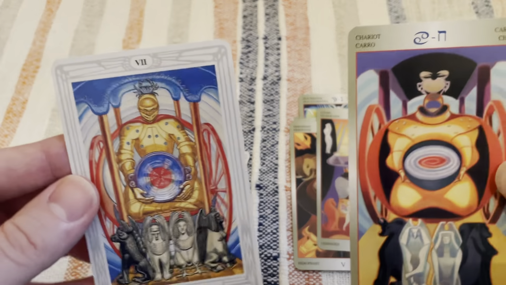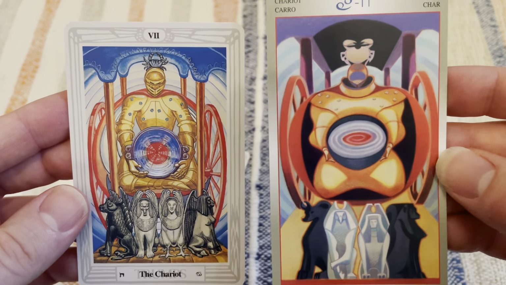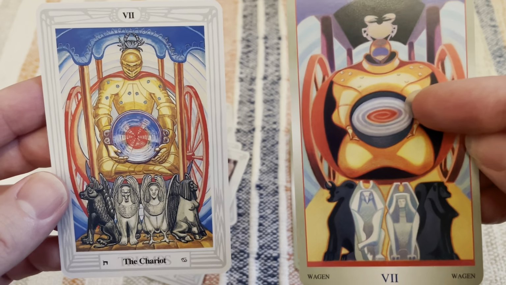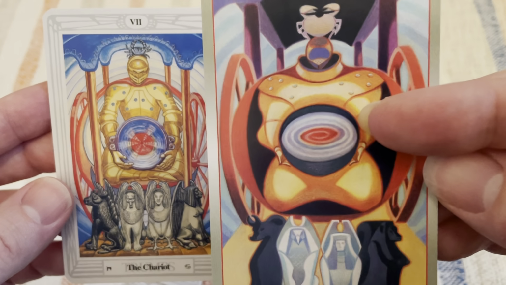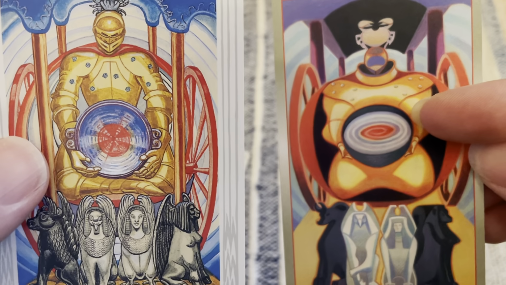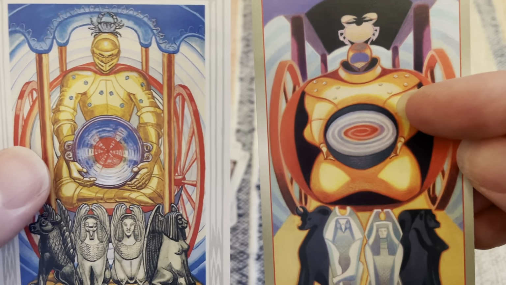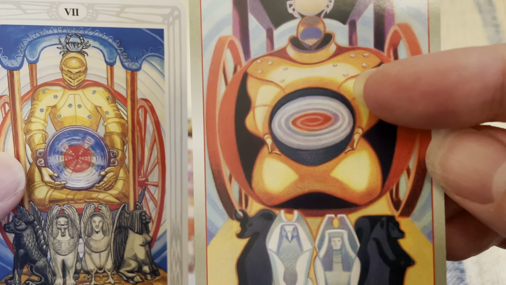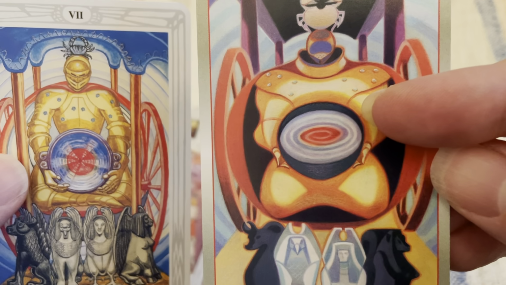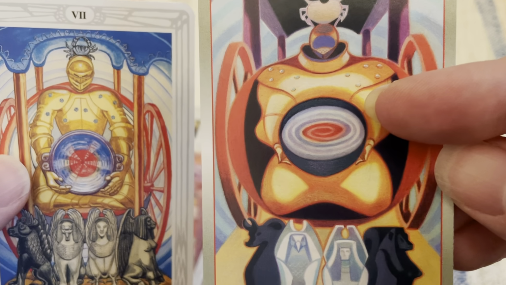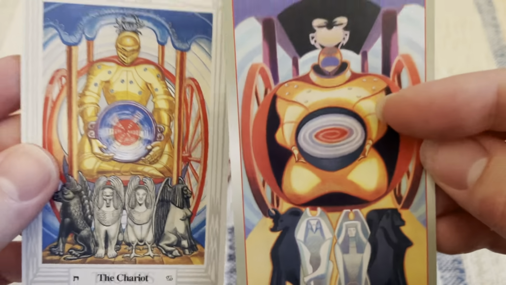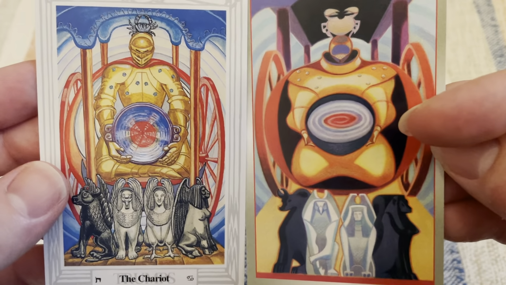All right, then we have the Chariot. And what I love is here you see, you can really tell there's a liquid in this. It looks more like a disc in this one, but of course it's the Grail. And here you see a little more of that Grail. Well, it definitely looks more like a container, a vessel, than it does a disc or like a mirror or something. But yeah, very interesting.